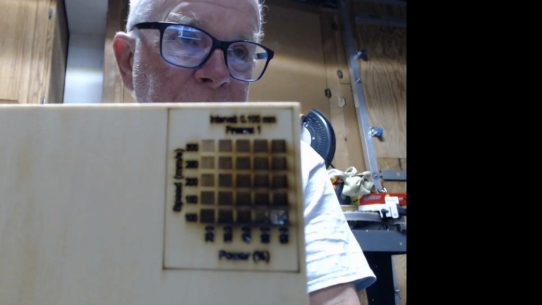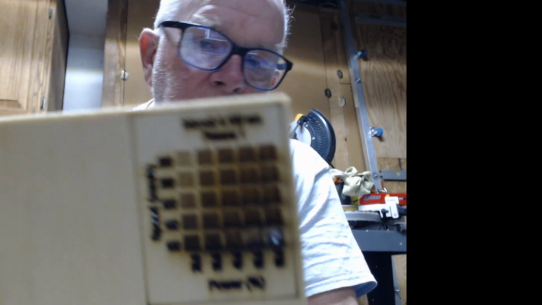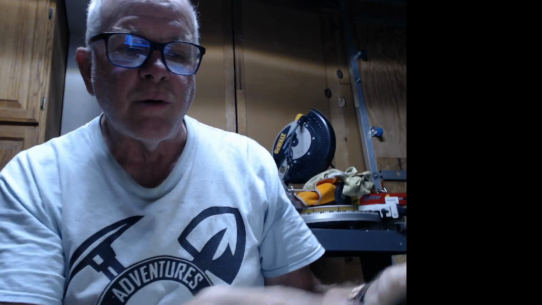Actually like that. So you can kind of see it started to cut through on one of the layers here, this bottom one. So we actually had a little too much power down here at 60 and 100, 60% power. So we can look at our different power levels and decide what level we want to engrave at.